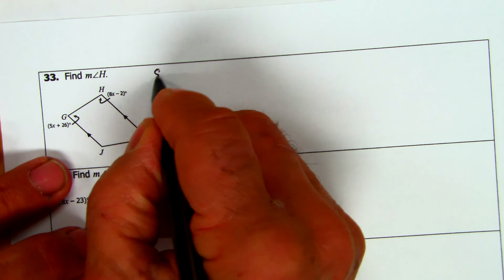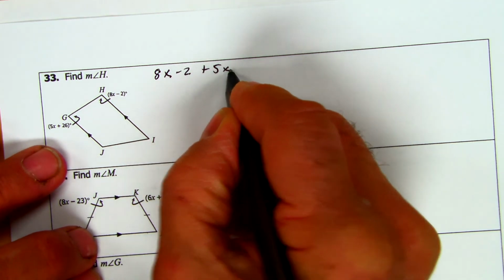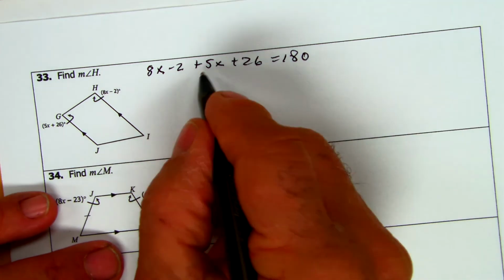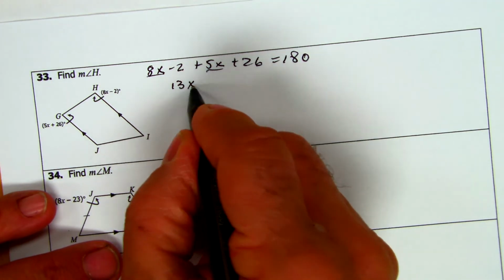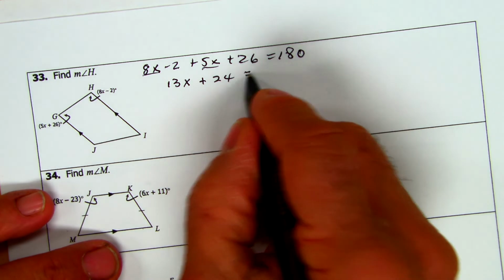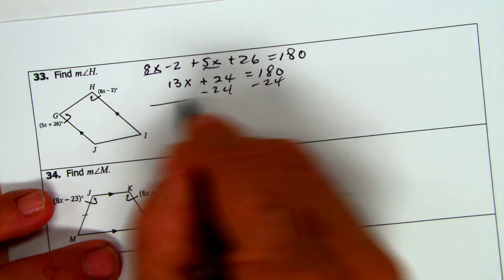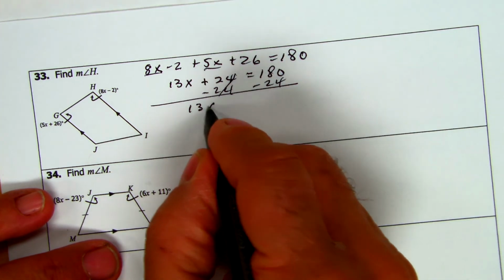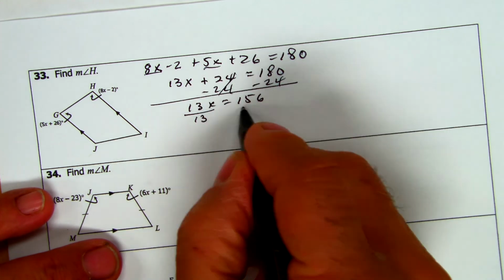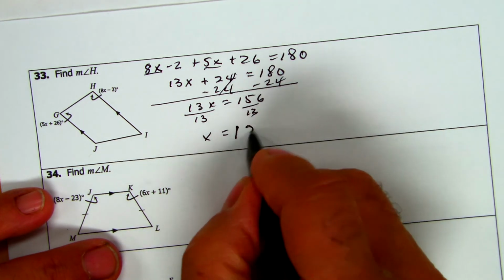So we have 8x minus 2 plus 5x plus 26 equals 180. Now let's gather our like terms. So I've got 13x plus 24, when I add the numbers, equals 180. So I'm going to subtract 24 from both sides. So that tells me that 13x is equal to 156. Divide by 13. So x is equal to 12.